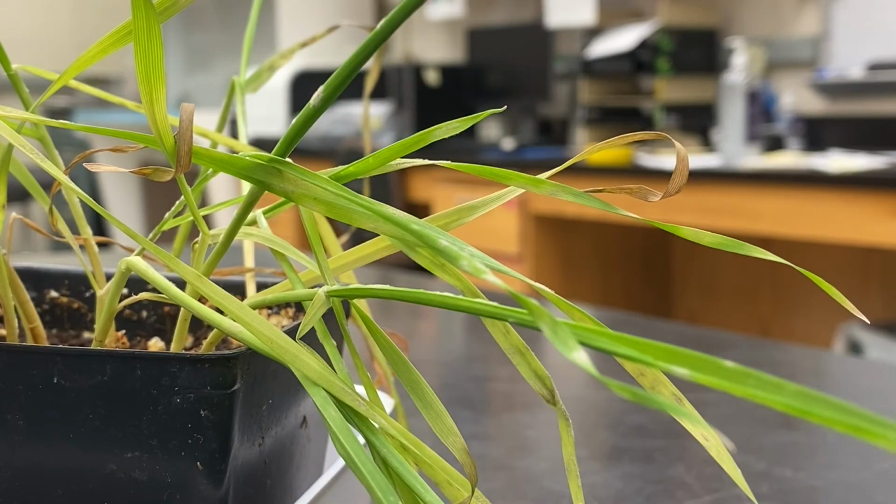Okay, so we're back with the wheat plant with powdery mildew, and we're going to go over a little bit more about the favorable conditions for powdery mildew development in wheat. This disease is strongly tied to the weather. Mild winters will favor early and severe mildew development in winter wheat areas.